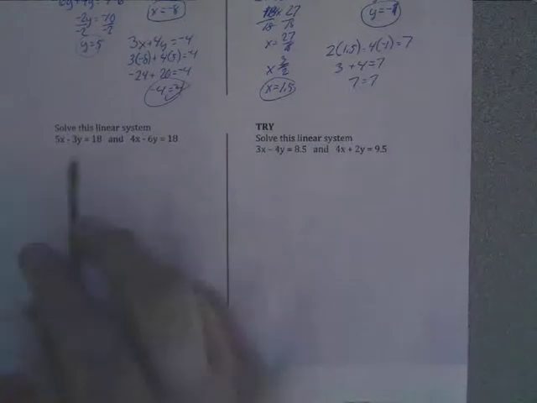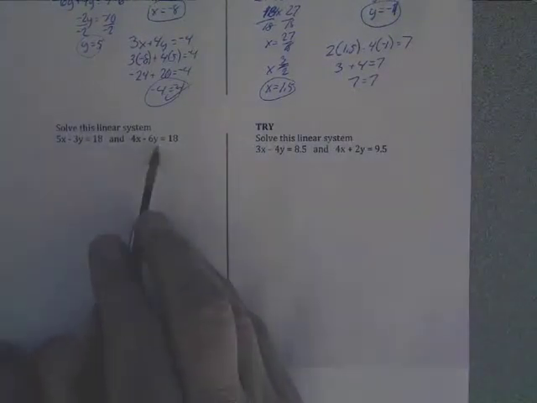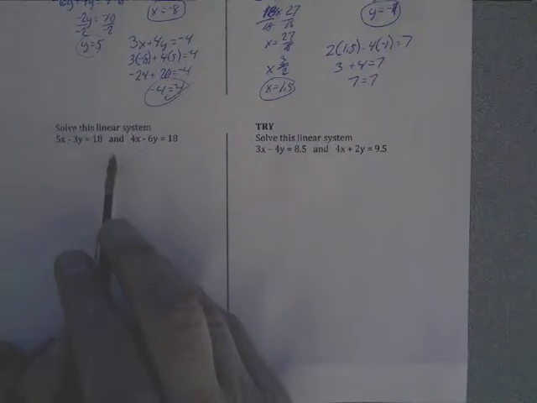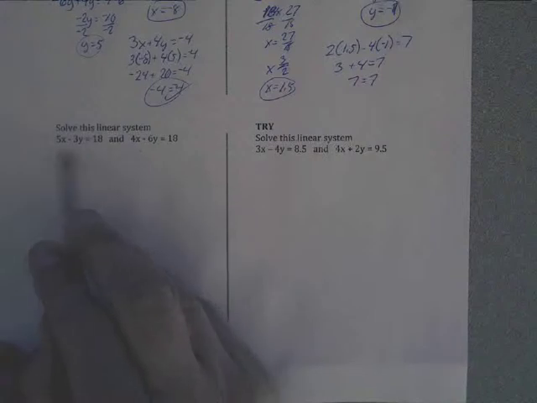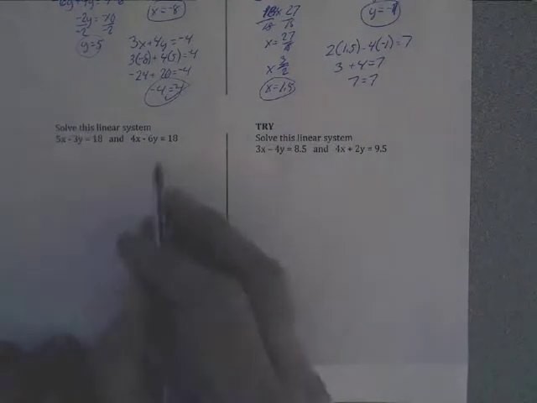Now I'll take a look at the next question. Solve this linear equation. So I take a look and there's nothing by itself. So what I'm going to try to do here is get y by itself here. Okay, could be that one, so y.